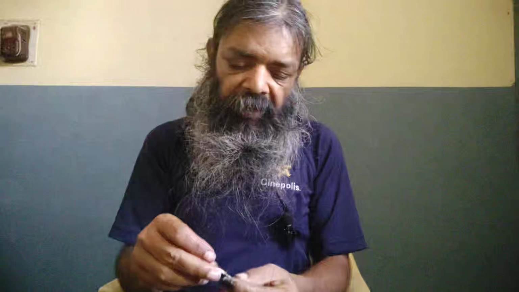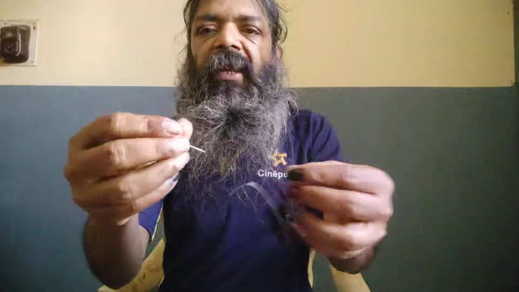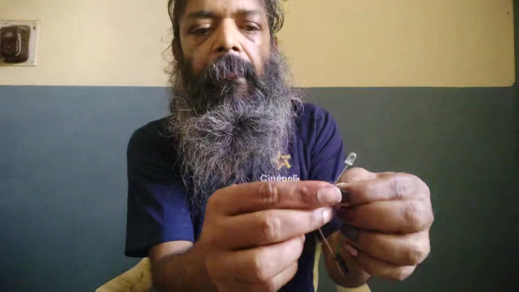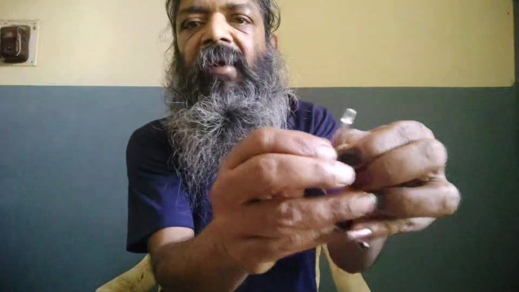Okay. Now first I'll show this capacitor. This is the positive end, this is the negative end of the capacitor. Now I'm going to touch an LED across this capacitor, that is 330 microfarad. Okay, there is no blinking at all. This capacitor is completely discharged.